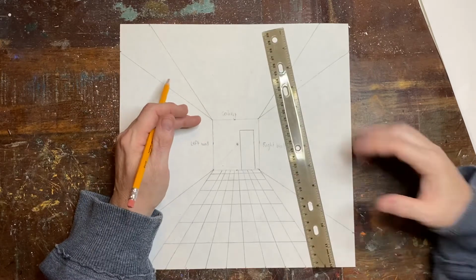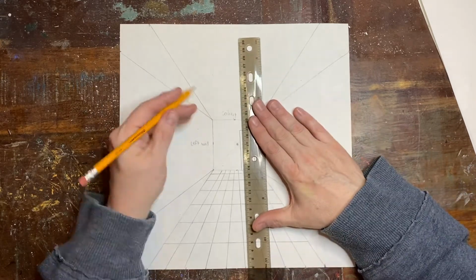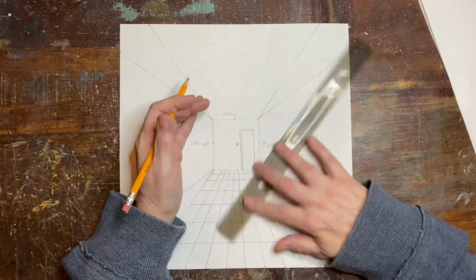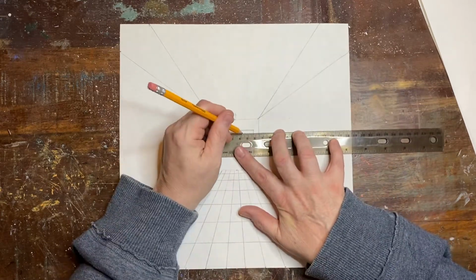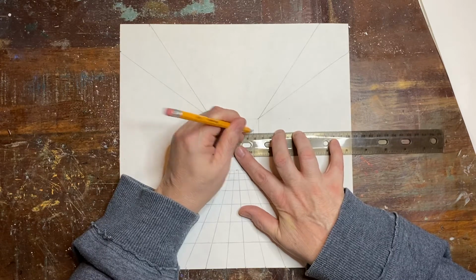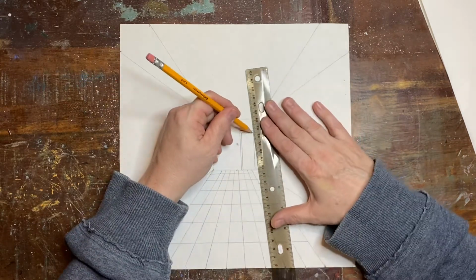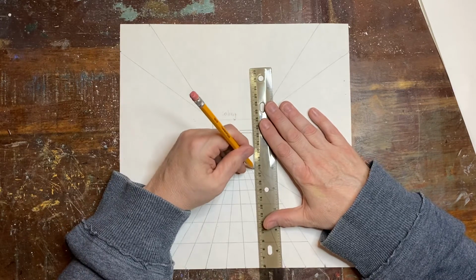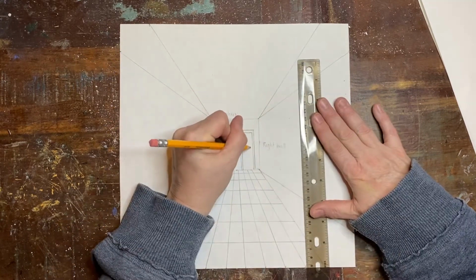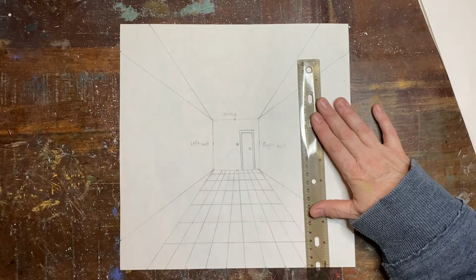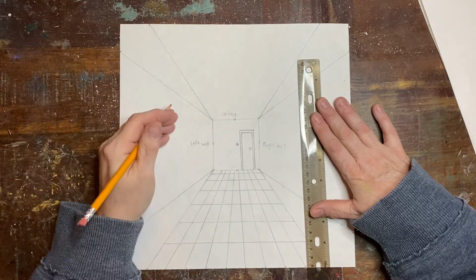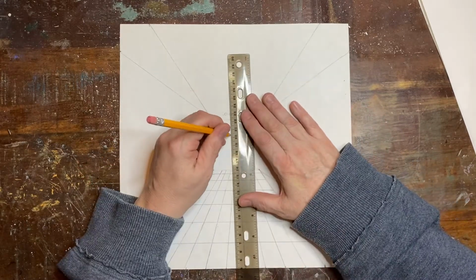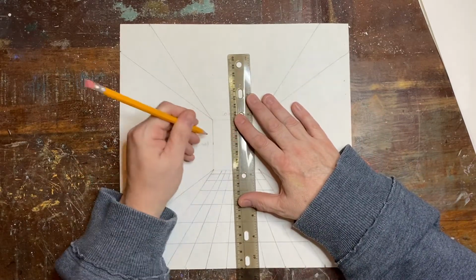Now I like to do a lot of detail, so I'm just going to create a little trim board around my door. And that's just by giving it another little edge. And then I'm going to put a doorknob on, and that door is ready to go. Off to the side here, I may make a small window.